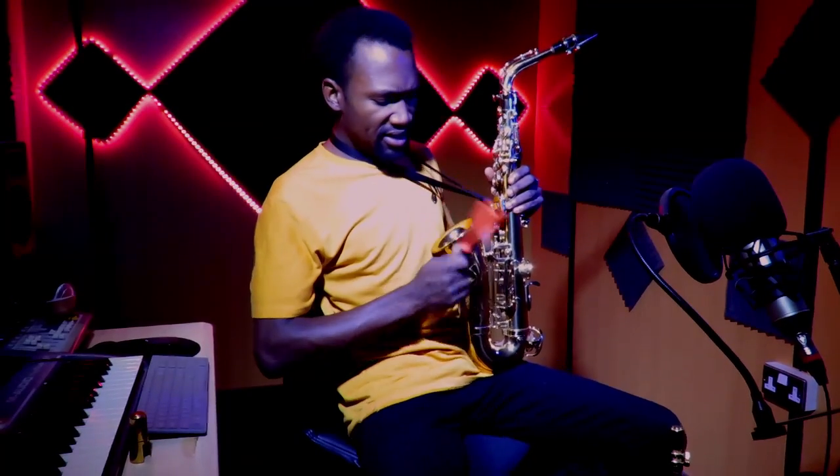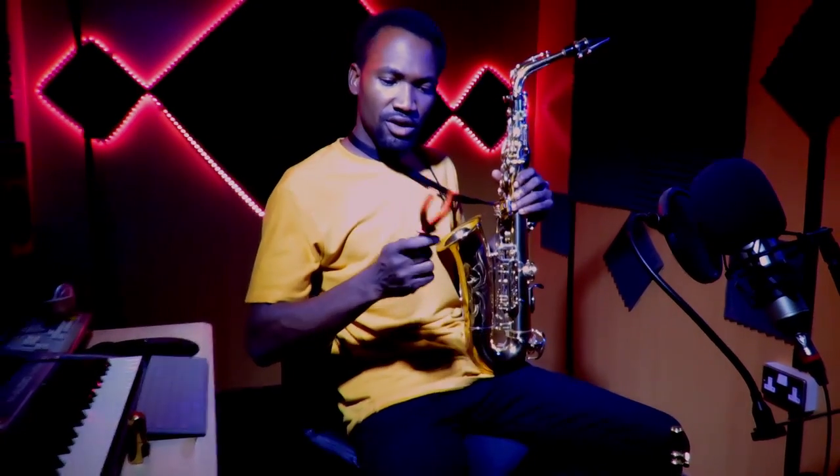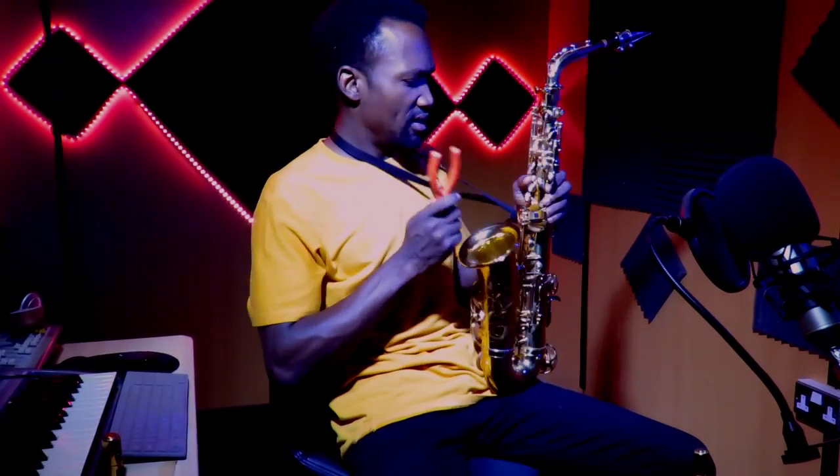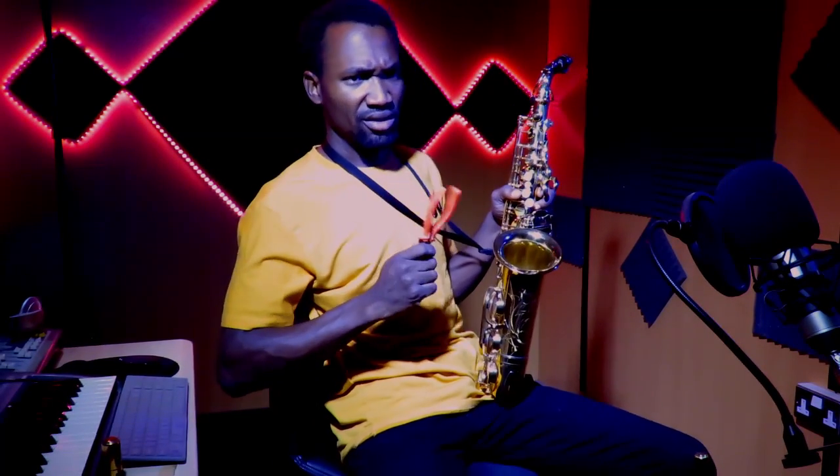Now, there are tools that you must get, because these things happen anytime and you might be on stage. So there are basic tools that every saxophonist should keep in the sax box, so that when something happens, you just quickly fix it.